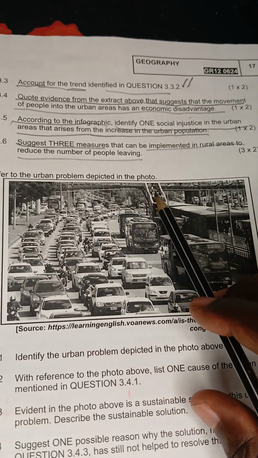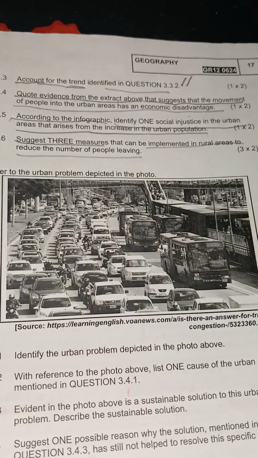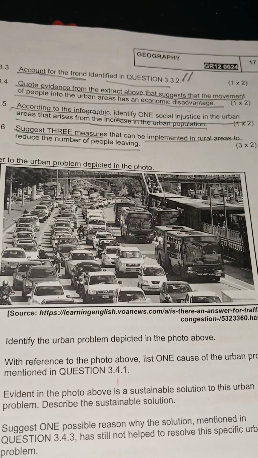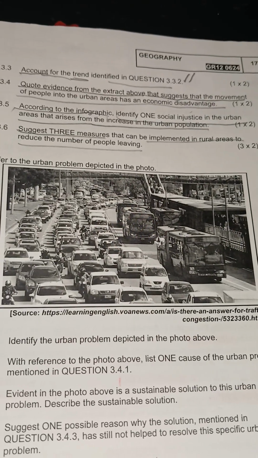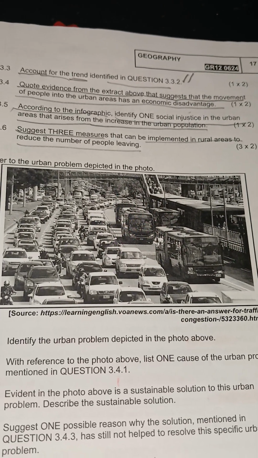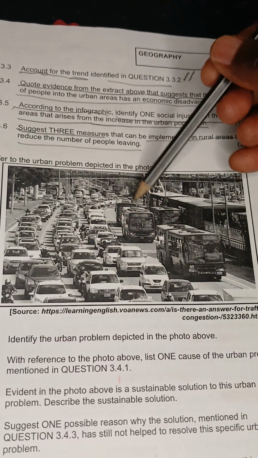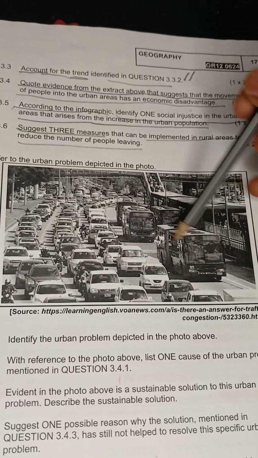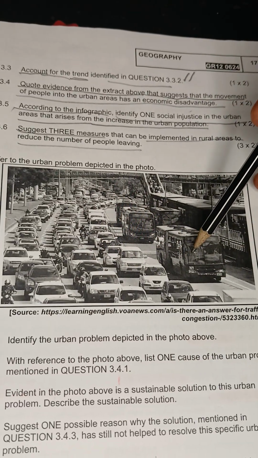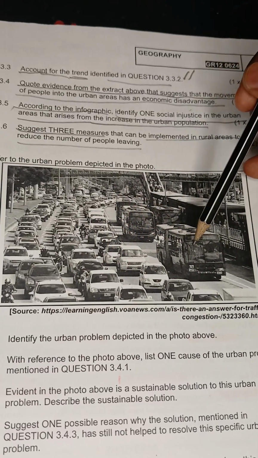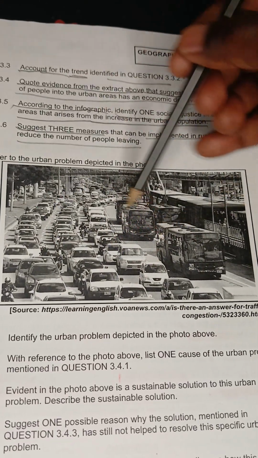Let's move on. Refer to the urban problem depicted in the photo. As you can see, there's a lot of traffic on this road. So what comes to your mind is obviously that this has to do with traffic congestion. Then as you are watching, you can think about the Rea Vaya buses. Obviously, this comes as an alternative to ease congestion, because instead of people driving their own private cars, what if they just use buses? Do you think we are going to have a lot of cars on the roads?